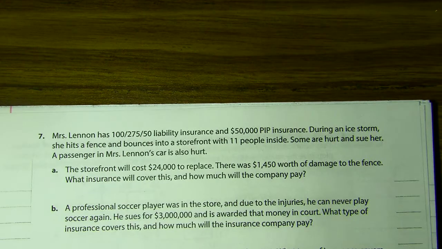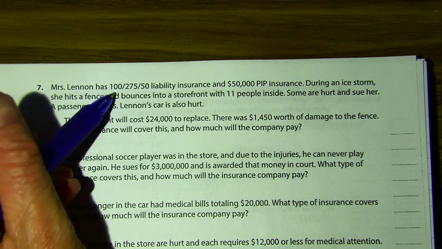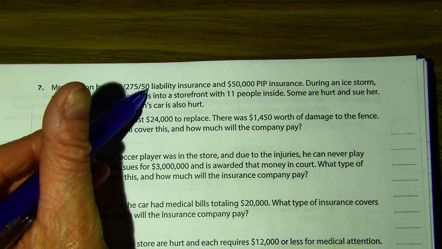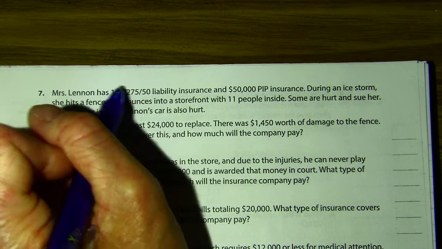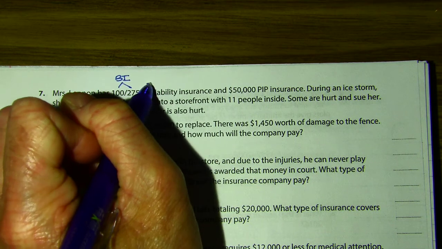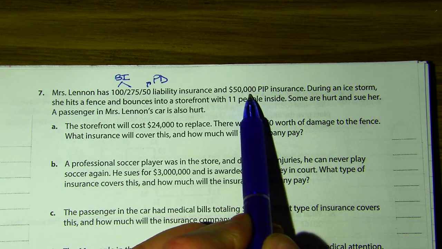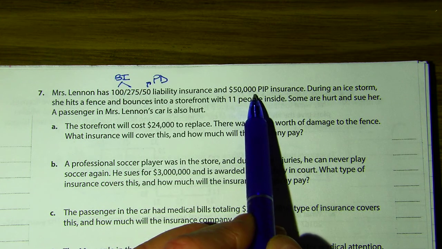Oh, there we go. Here's 7. I have 2 more. Number 7. So Mr. Lennon has 100, 275, and 50. So this is the BI, bodily injury. The last number will cover property damage. And he also has $50,000 in personal injury.